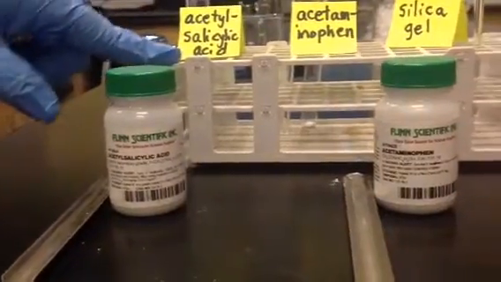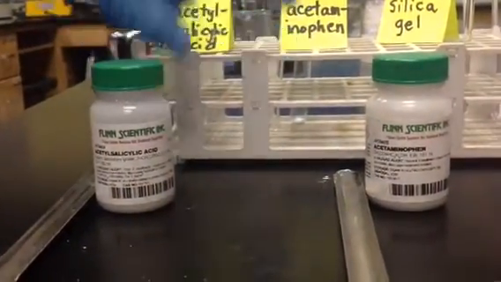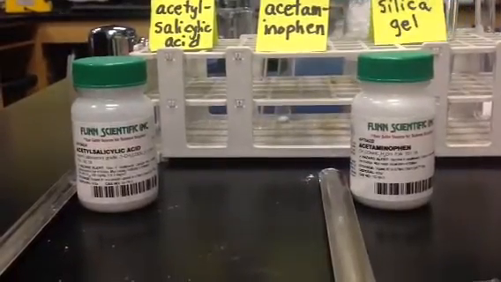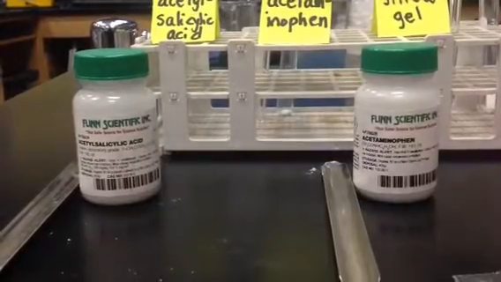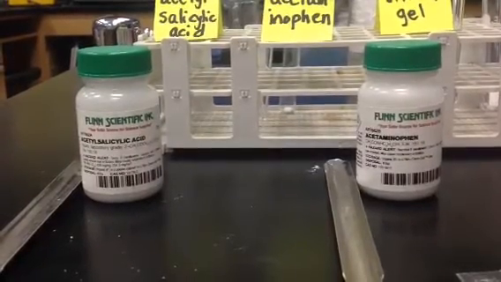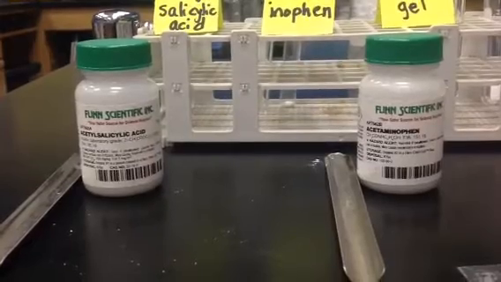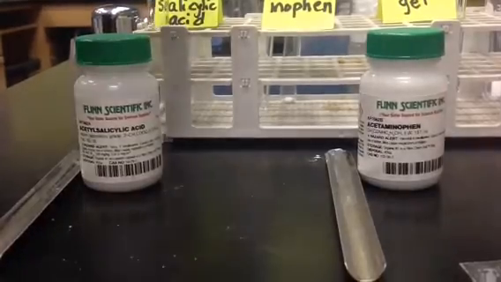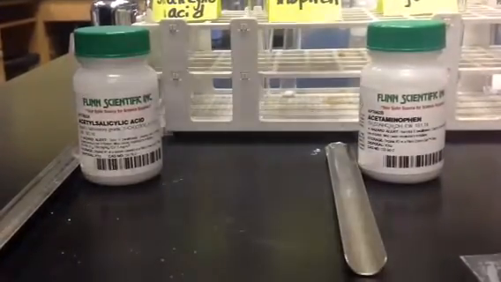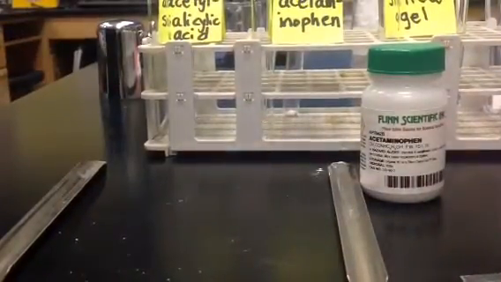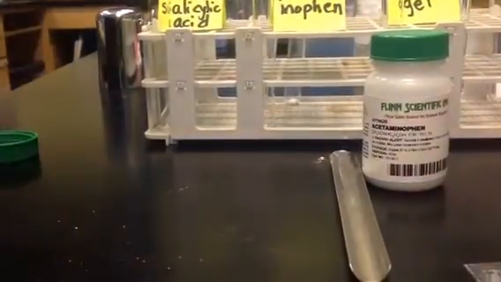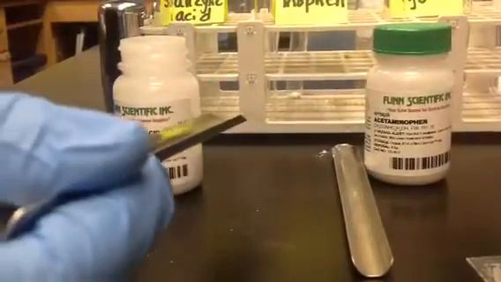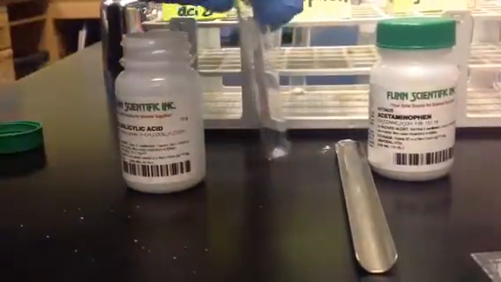So acetylsalicylic acid is a component of the mixture, acetaminophen, and a binding agent, which silica gel will act as. So getting 3 small test tubes, we're going to test the solubility of each of these. It says to get a pea-size amount, you want even less than that, okay? So this is plenty. And I'll put that in this test tube.